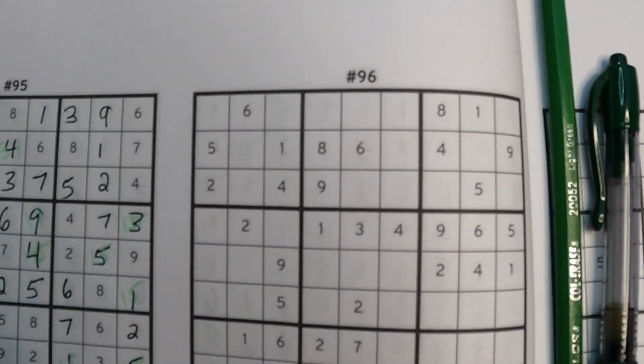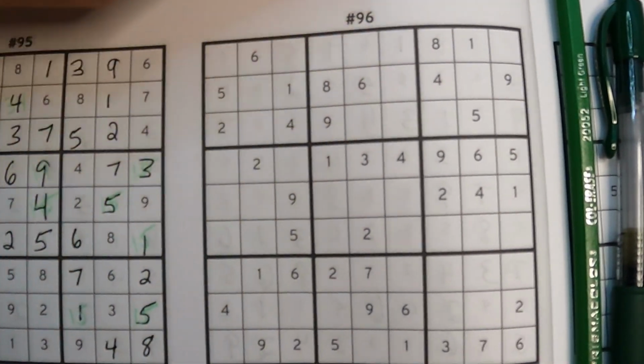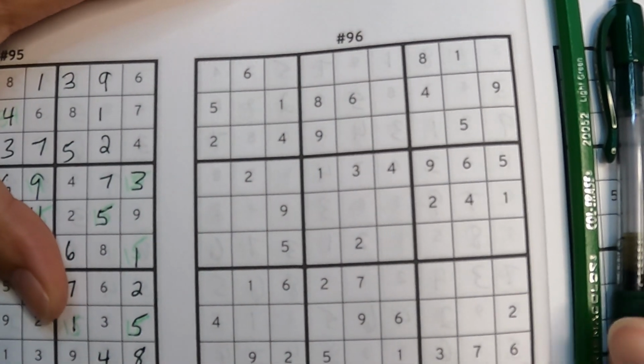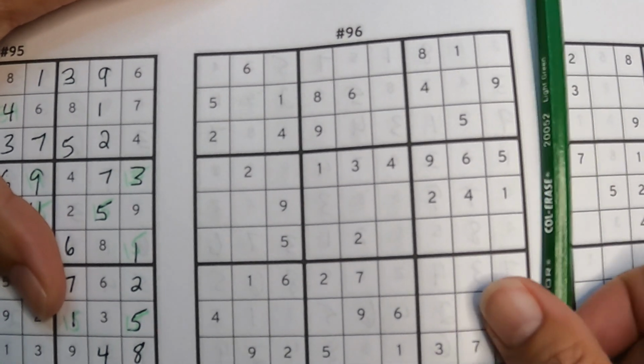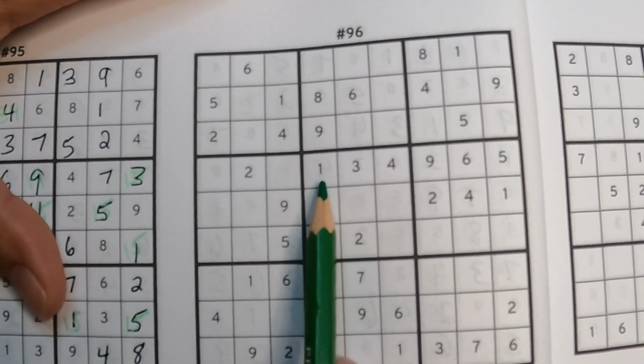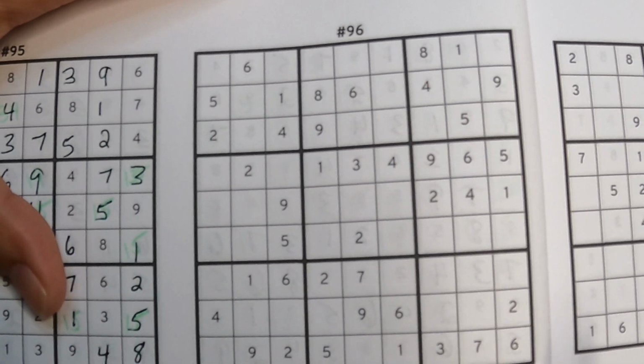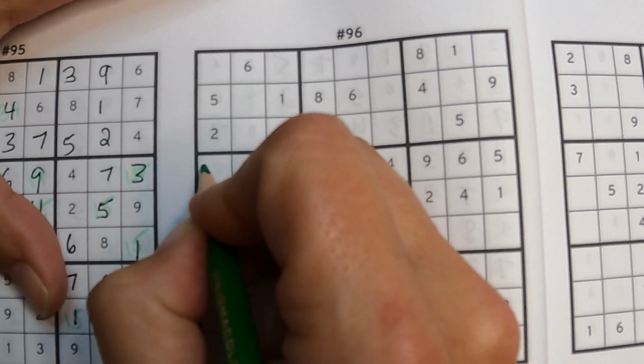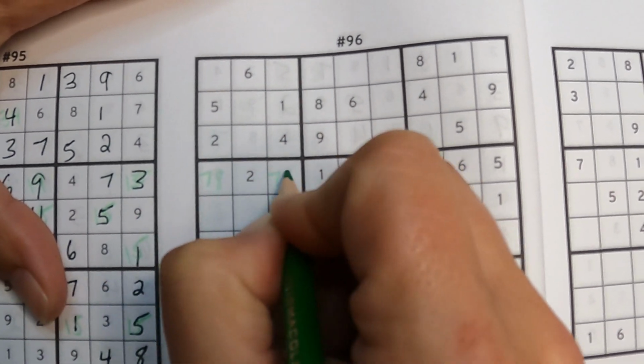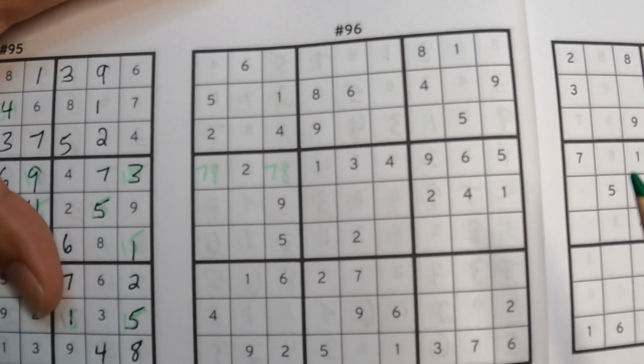We're just continuing on in the book. It looks like today we're going to be doing puzzle number 96. If we start with this row here, we've got 1, 2, 3, 4, 5, 6. We're missing 7 and 8. I don't see any help. So 7, 8.